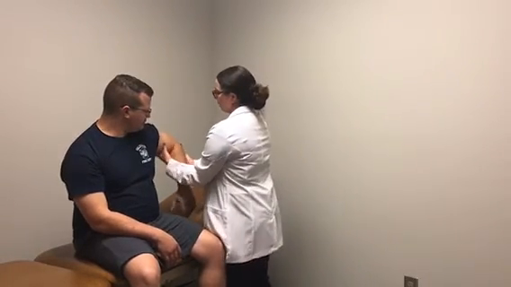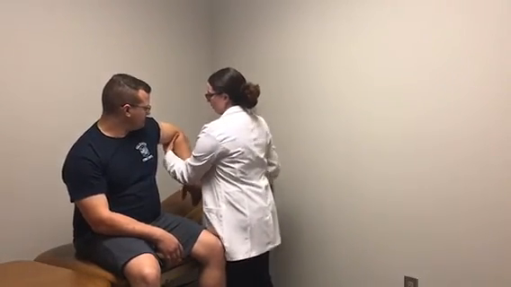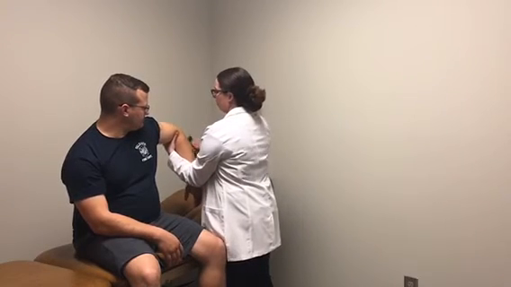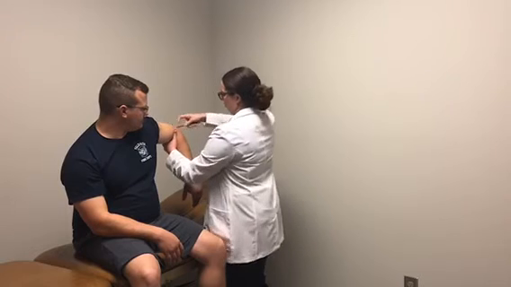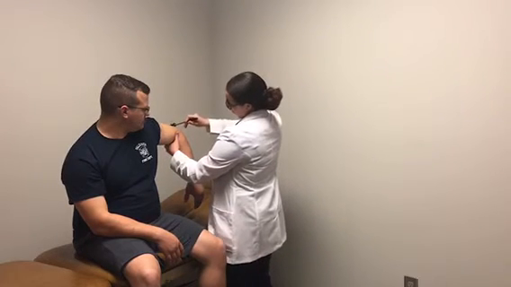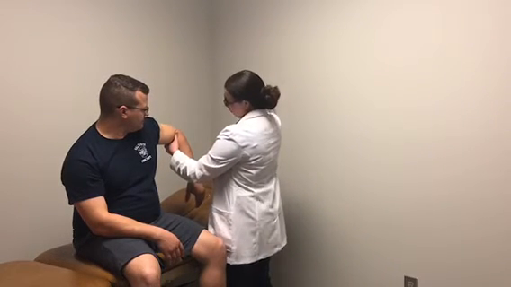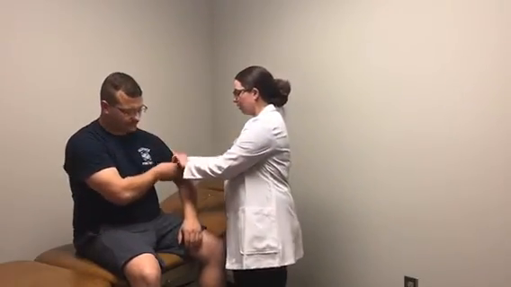Next, I'm going to check your tricep, which you just loosen up and let me have that. Okay, there we go. And I'm going to tap right here. There we go. And I watch your lower arm move there. And I would repeat that test on the other side as well. Okay? All right, so that concludes our reflex examination. Got a few more neurological exams for you.